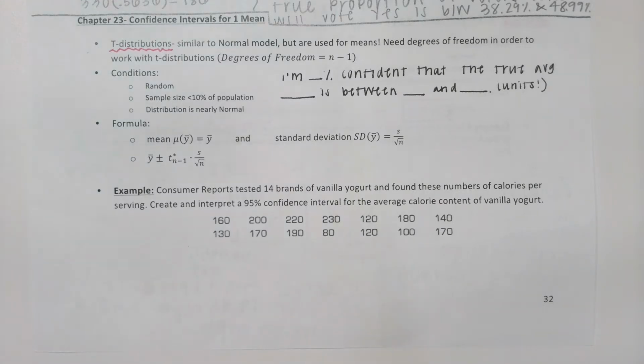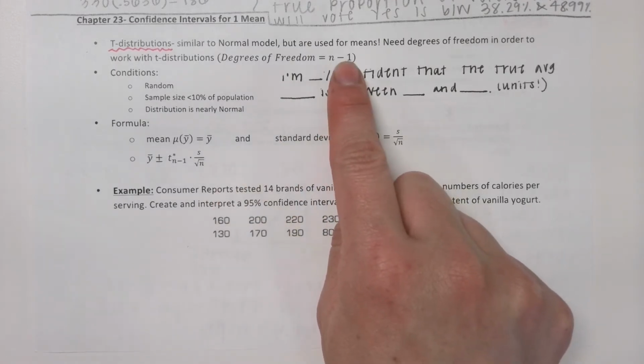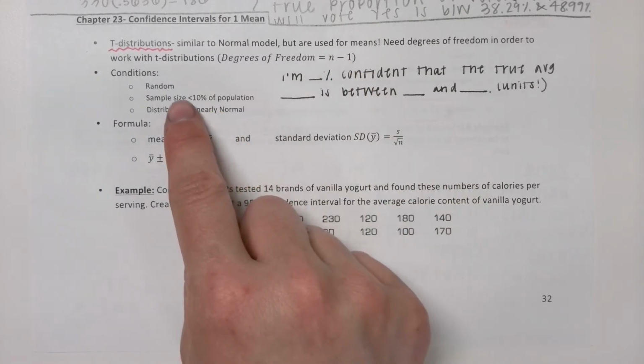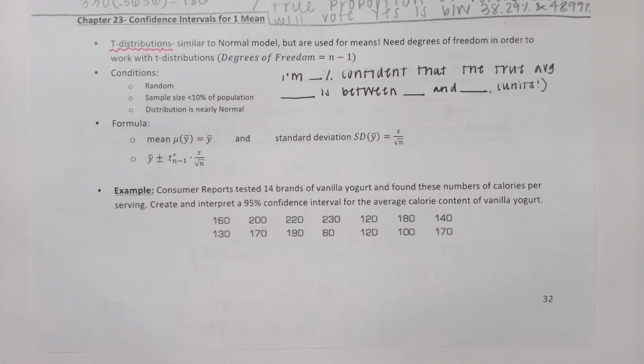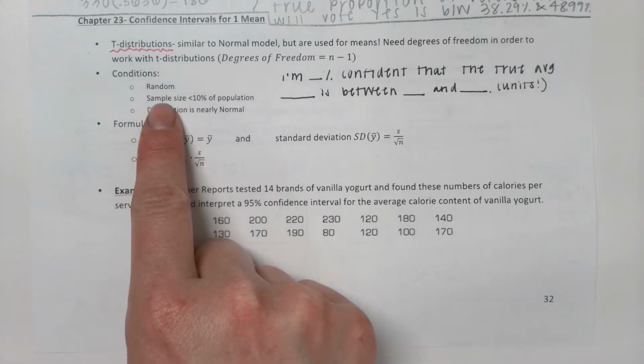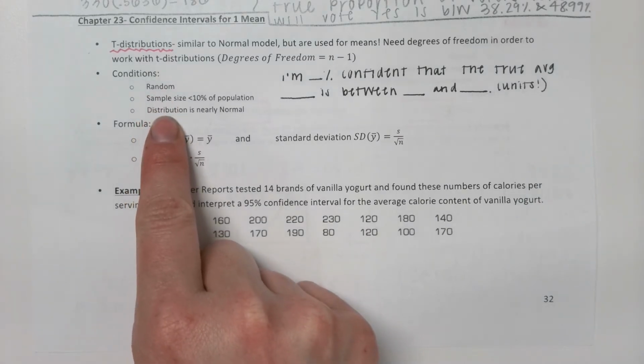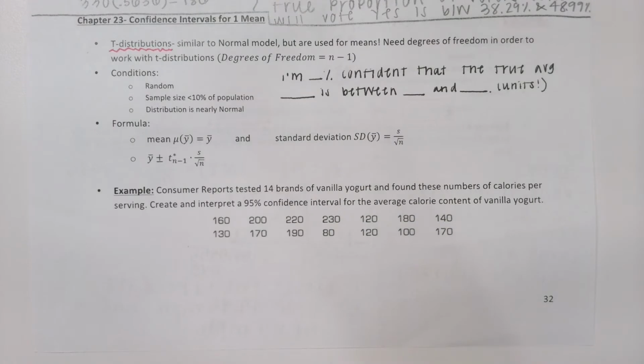If you have just one sample, it's really easy to find degrees of freedom. You just take your sample size, subtract 1. Your conditions for this confidence interval for one mean are the same as your conditions for sampling distributions for means. So you would look for a random sample, size less than 10% of the population, and making sure that your distribution is nearly normal.